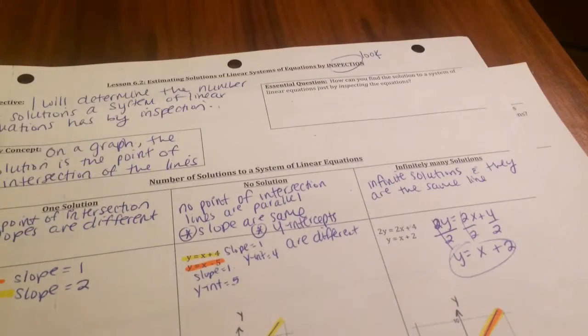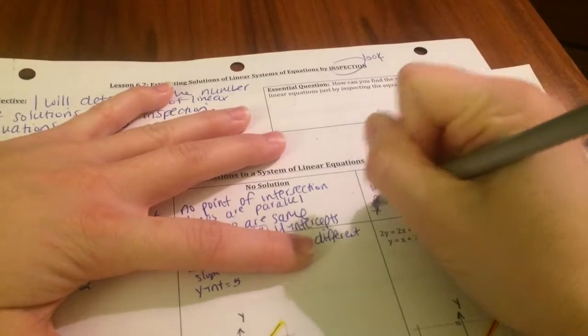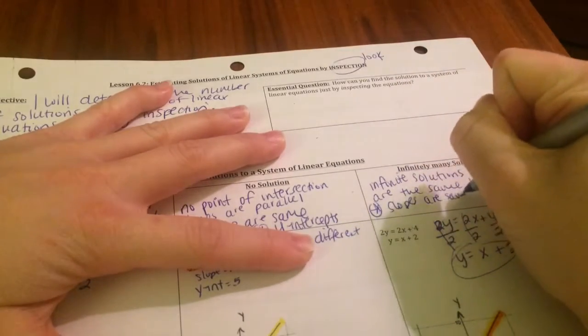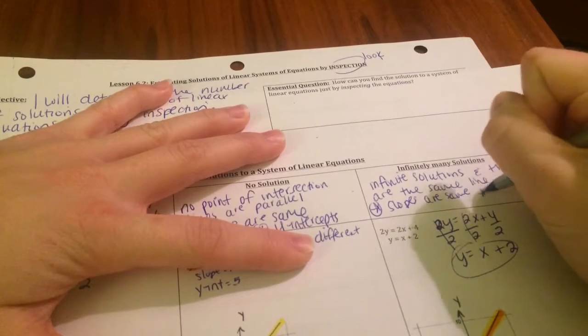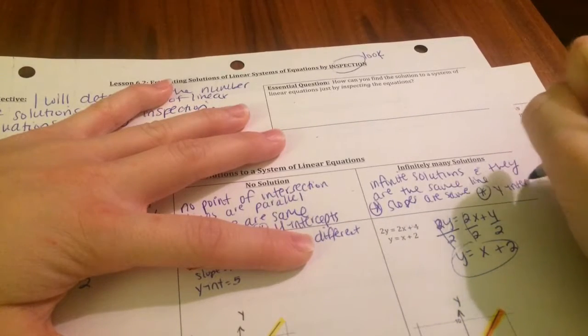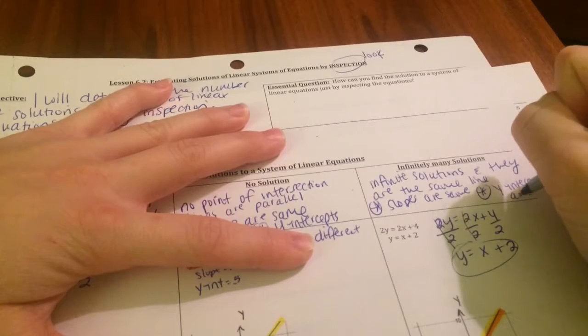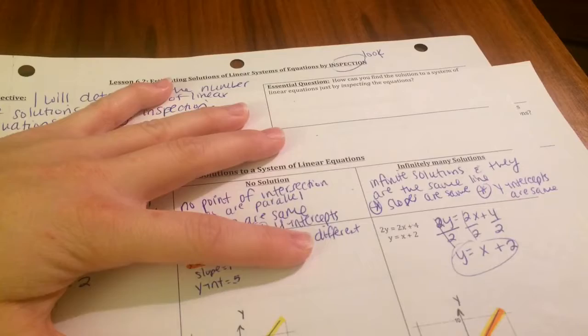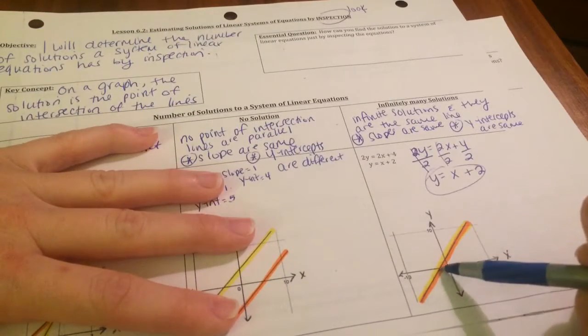Make sure you add that here, that the slopes are the same. Add this in your notes, and the y-intercepts are the same, right? Because it's the same line. There's infinitely many solutions because it's the same line.